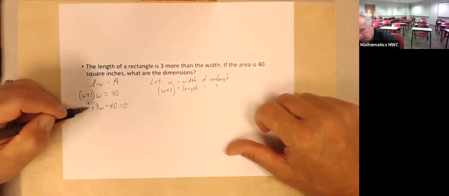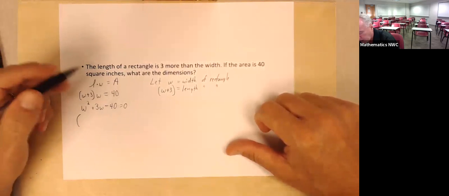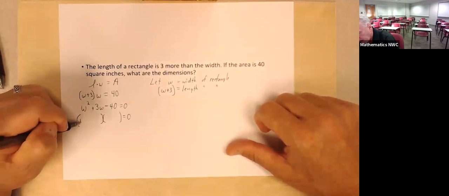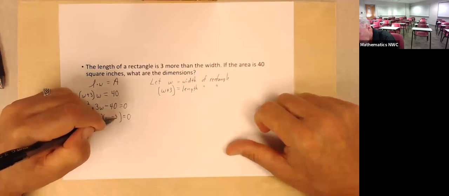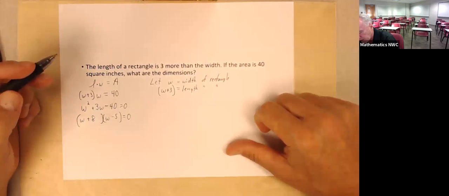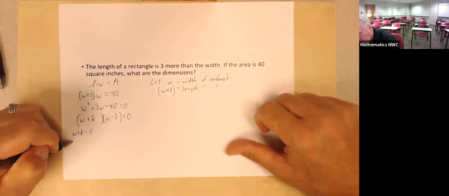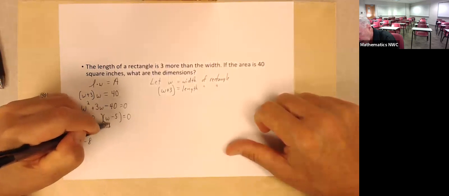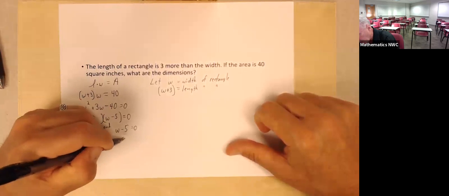And now I have my second degree equation. Pretty straightforward one. You could use the quadratic formula, you could complete the square, but it's really easy to factor this one. (W + 8)(W - 5) will give me a middle term of plus 3. That means W + 8 = 0, which means W = -8, and W - 5 = 0, so W = 5.